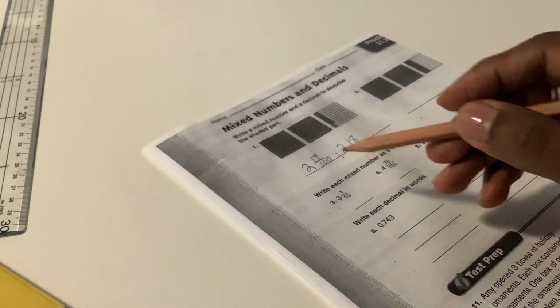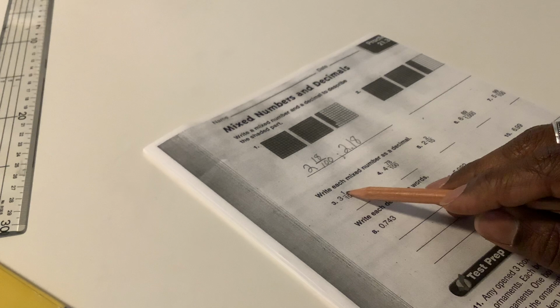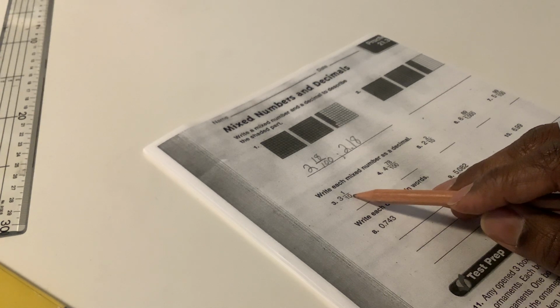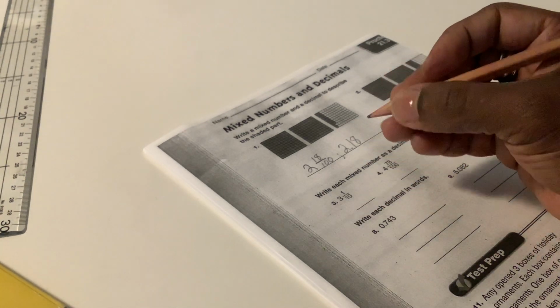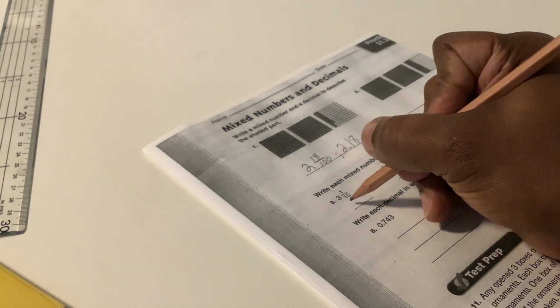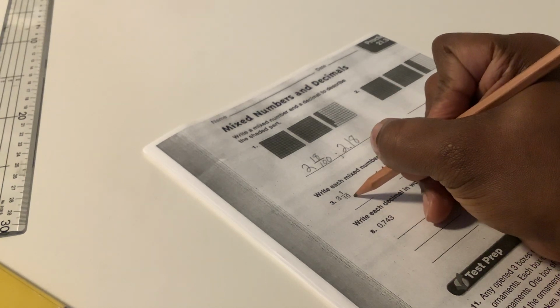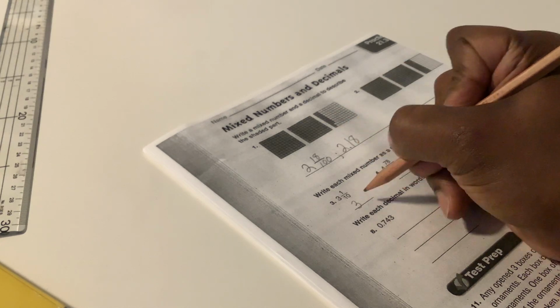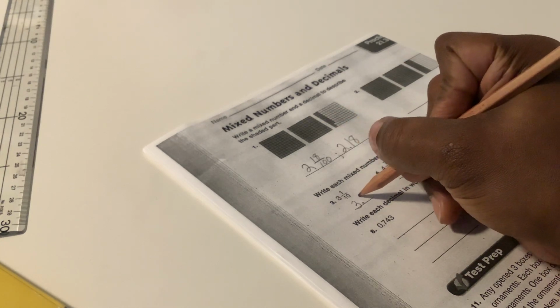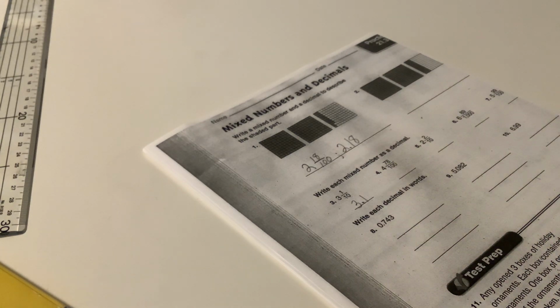Now, if we look at the mixed number as a decimal, this is going to give us 3 1/10, which will give us 3.1.